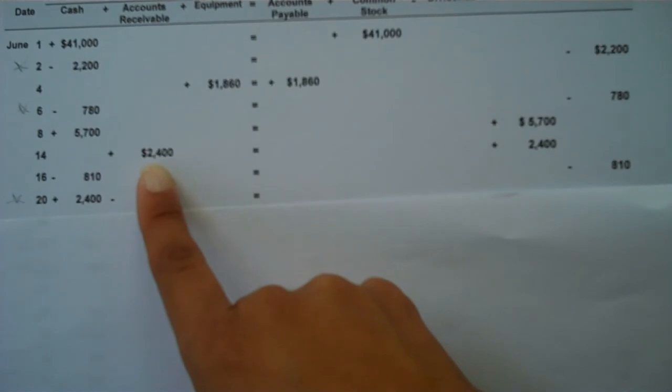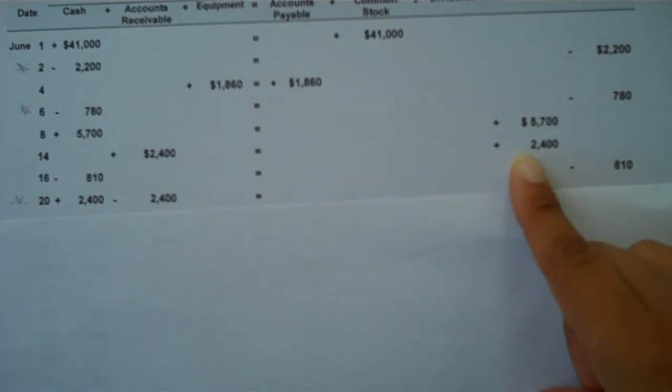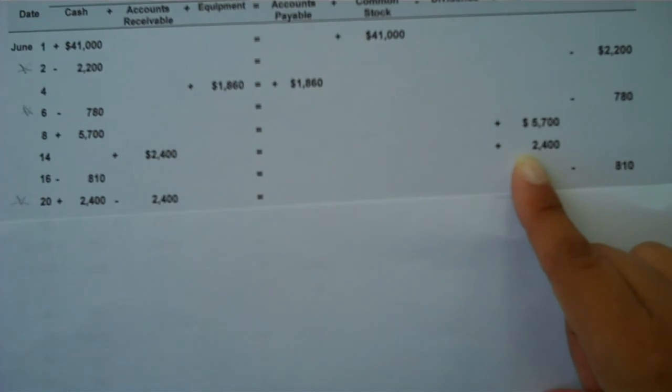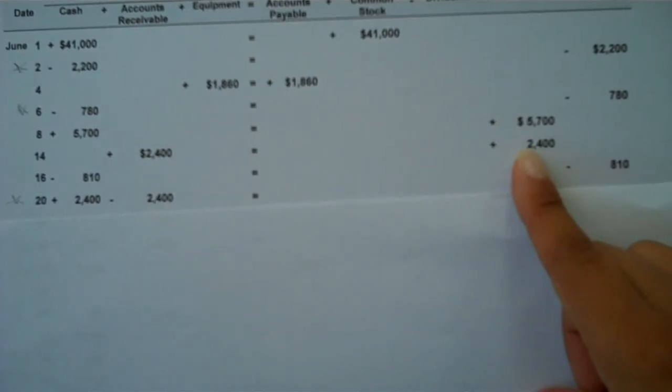So we increased accounts receivable, rightly so, by $2,400, and we recognized the revenue that we earned on that day, even though cash wasn't received. Because again, that's the basis of accrual-based accounting. Recognizing revenue when earned, not when received in cash. So we properly recognized revenue on that day.